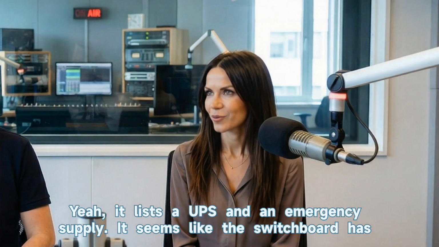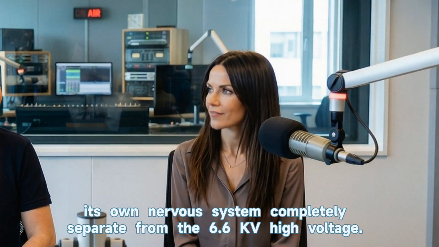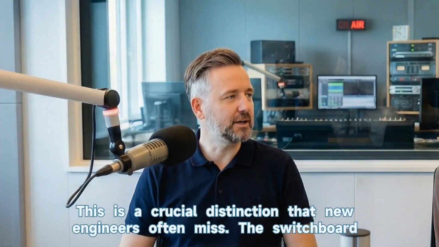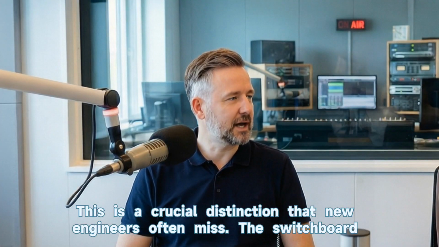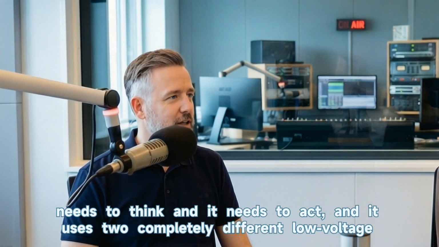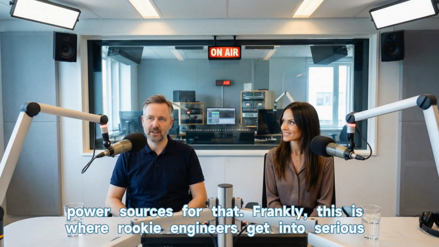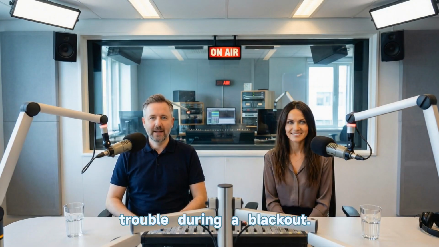It seems like the switchboard has its own nervous system completely separate from the 6.6 kV high voltage. This is a crucial distinction that new engineers often miss. The switchboard needs to think, and it needs to act. And it uses two completely different low voltage power sources for that. Frankly, this is where rookie engineers get into serious trouble during a blackout.